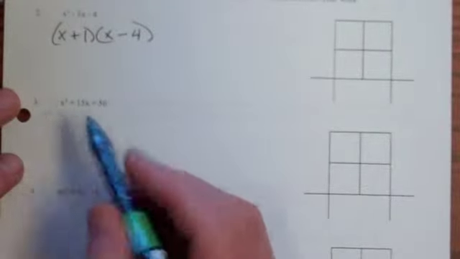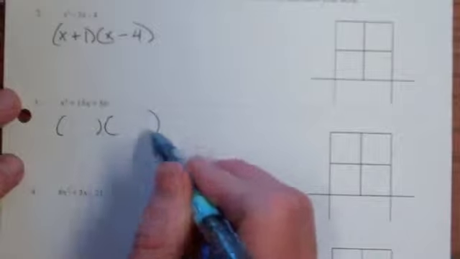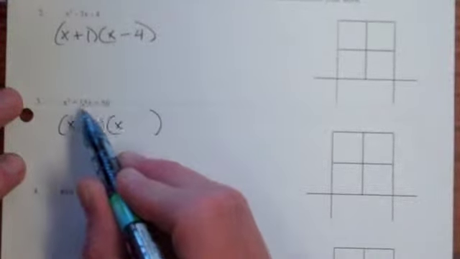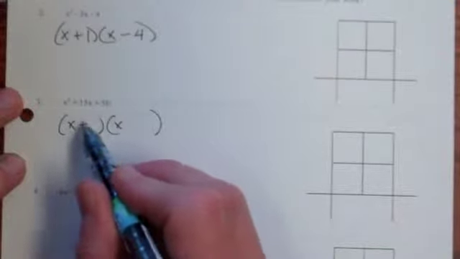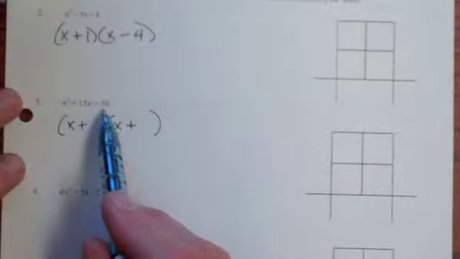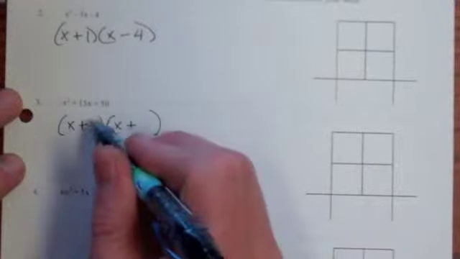Alright, this one again, it's easy to factor just straight up. You're going to put an x and an x. This is a plus sign, so it's going to be both, whatever that sign is. That sign happens to be a plus, so I make them both pluses. If that was a minus, they'd both be minus. I'm looking for two numbers now that multiply to make 50, that add up to make 15. That's a 5 and a 10. There should be some easy ones like this in the test. Make sure you get those.